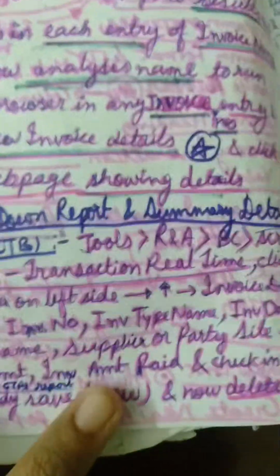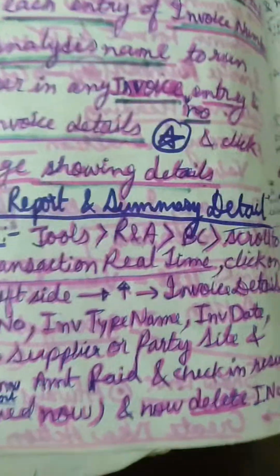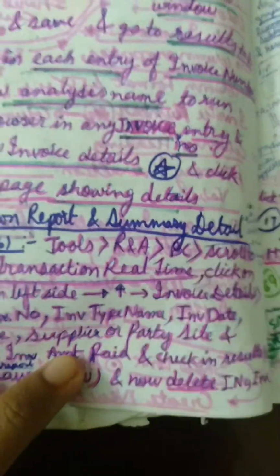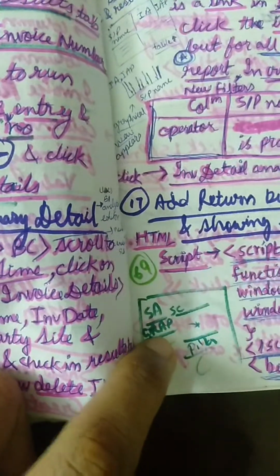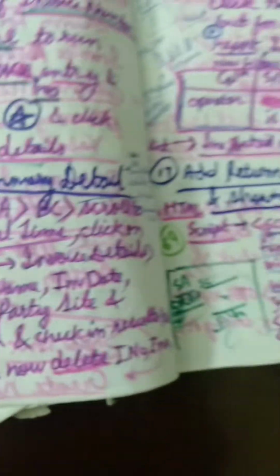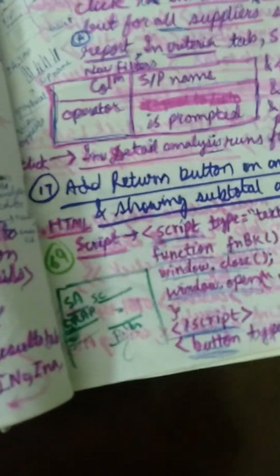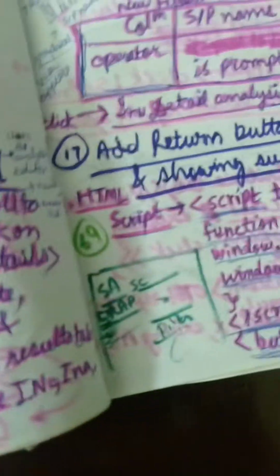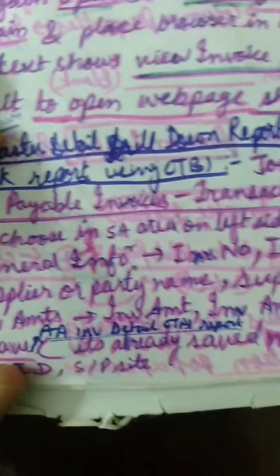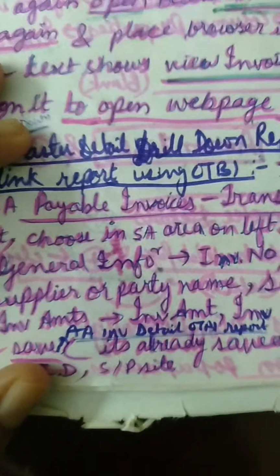Now I've selected multiple columns here. We'll see why that is. I've selected all these things, so I'll shift to the results tab to see how the output looks. As soon as all these columns are present there in table format by default, we'll save it as invoice detail OTBI report, once the results have come in the results tab.